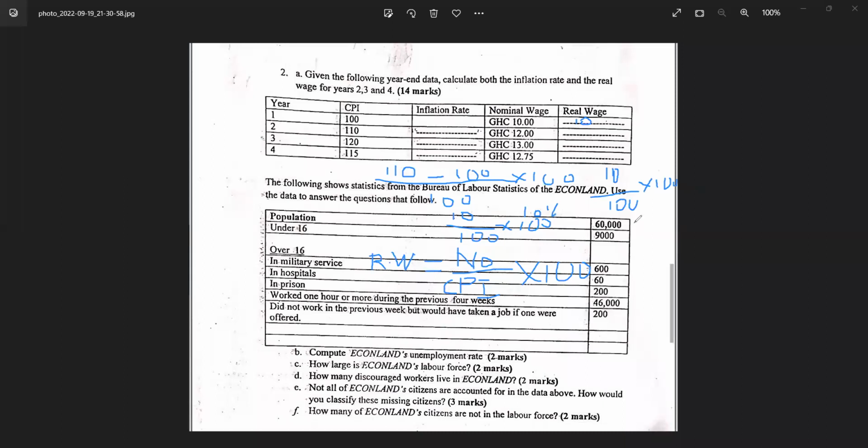You do the same thing for this one. So you're going to have 12 over, what is the CPI here? 110, times 100. The same approach. Very, very simple and very, very straightforward. Who doesn't understand how to compute this? Who doesn't understand this question? If this question comes, who can do it?